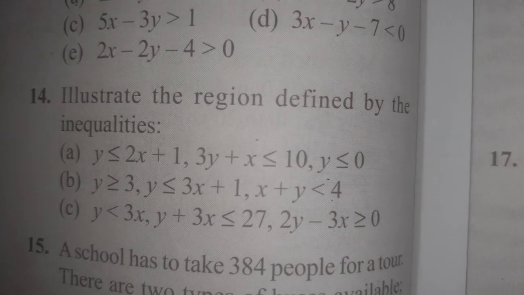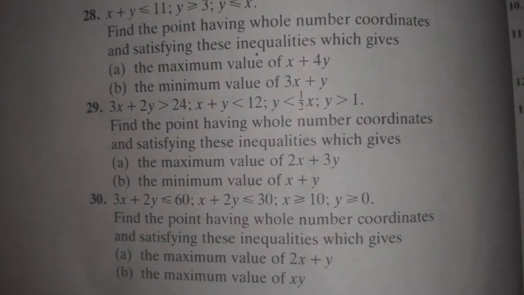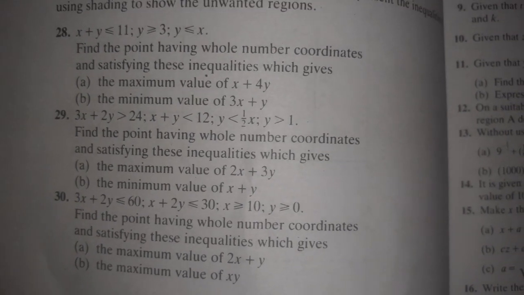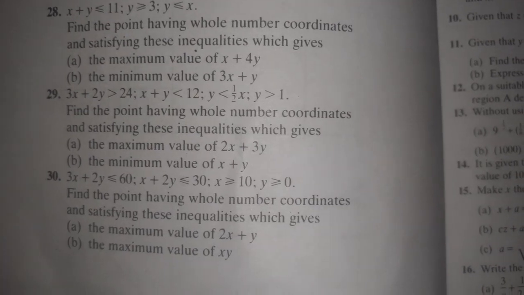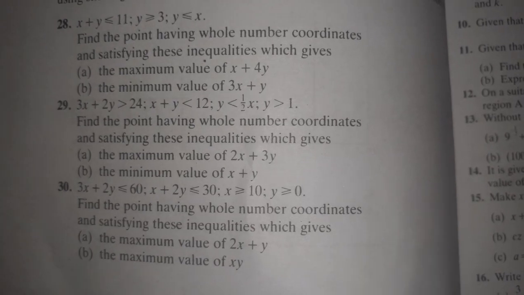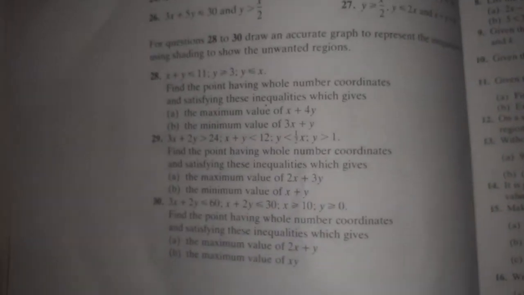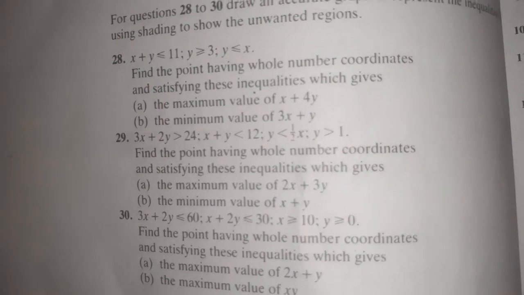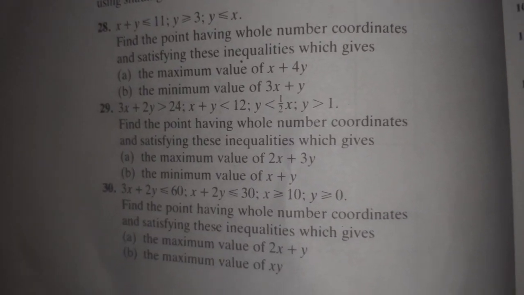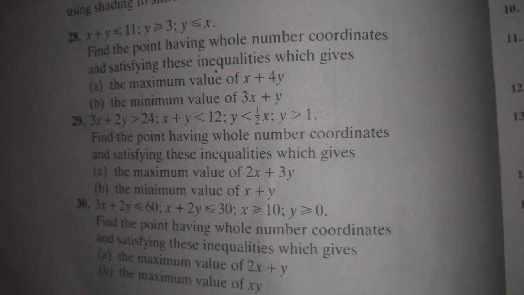Question 14. Question 28 up to 30. Just concentrate on how you use the inequalities there. Just concentrate on the inequalities, the shading part. The maximum and minimum, you'll get to understand those as we go to the other part.